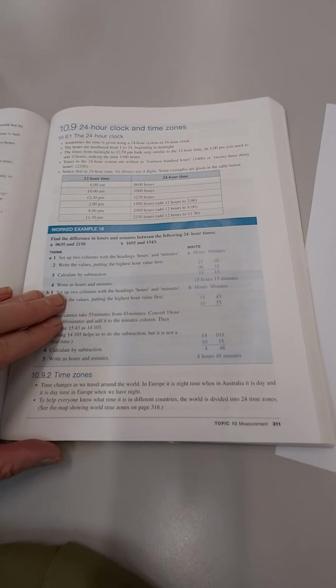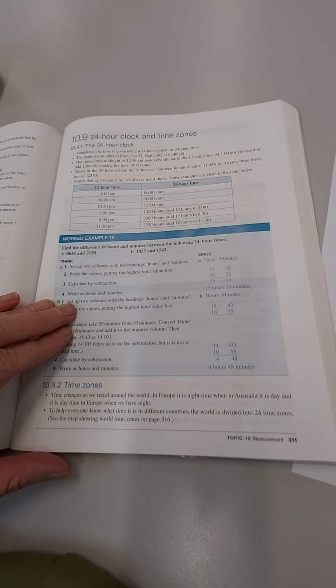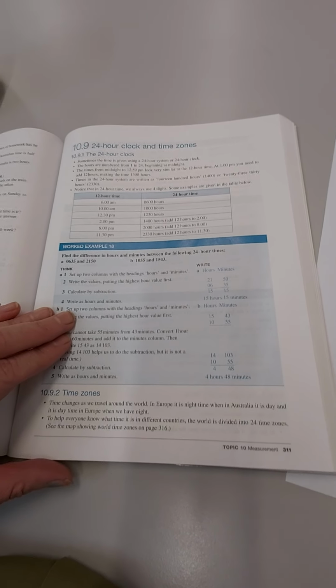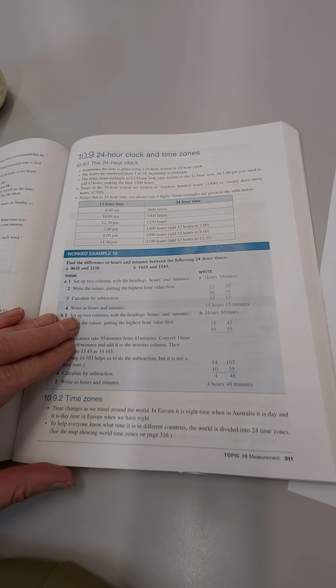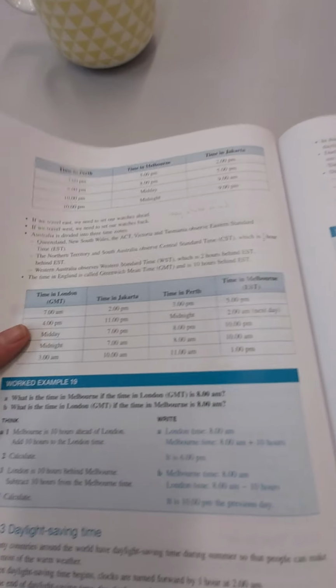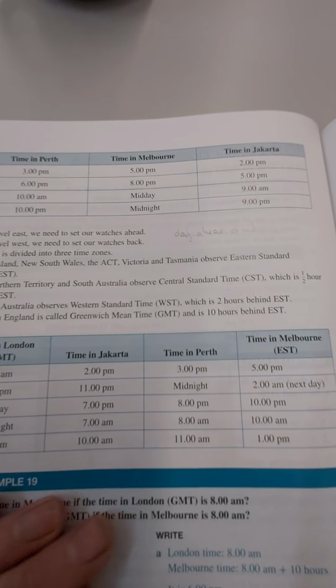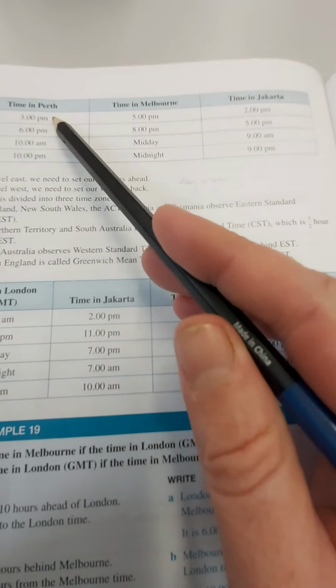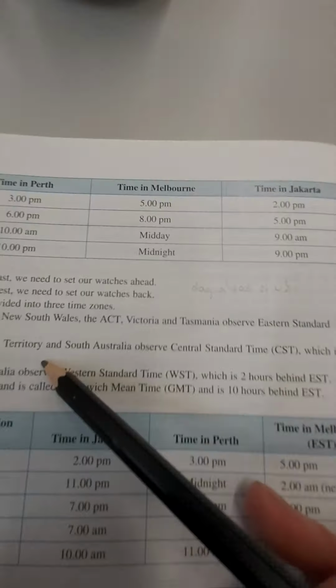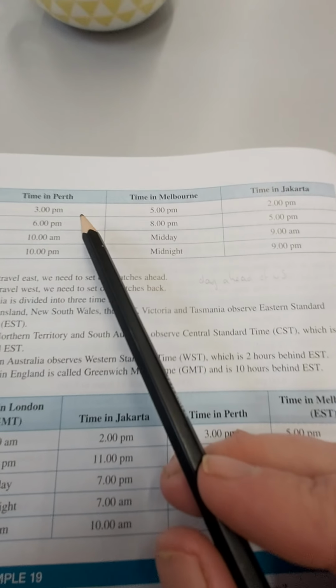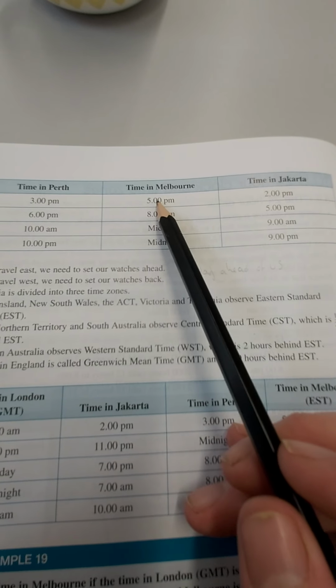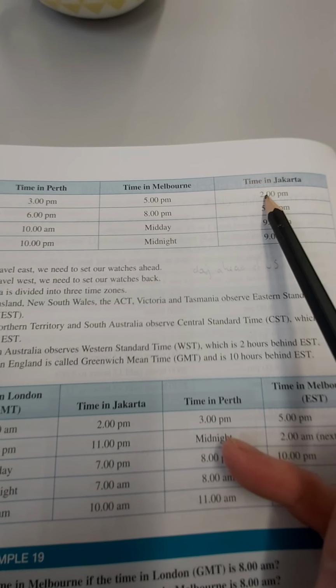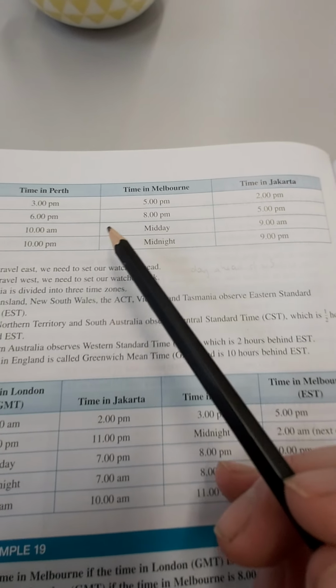Okay, so as we travel around the world, in Europe it's night time when in Australia it's daytime, and vice versa. To help everyone know what's going on, we've got 24-hour times, and we have talked already about how confusing they are. So let's just go to Perth, Melbourne and Jakarta, okay? So when it's 3 o'clock in Perth, it's 5 o'clock in Melbourne and it's 2 o'clock in Jakarta.